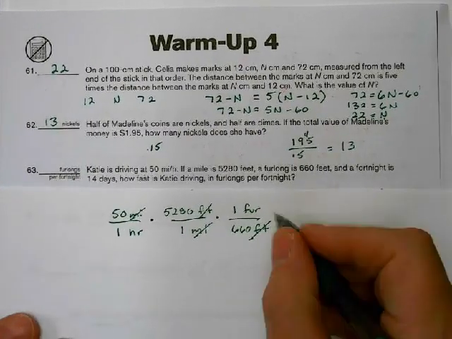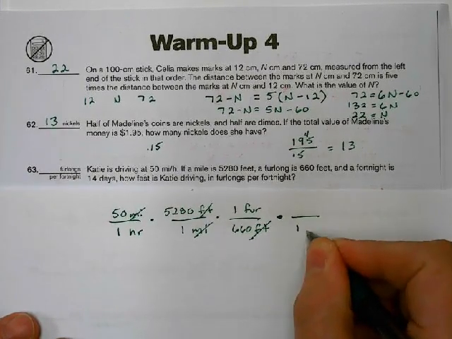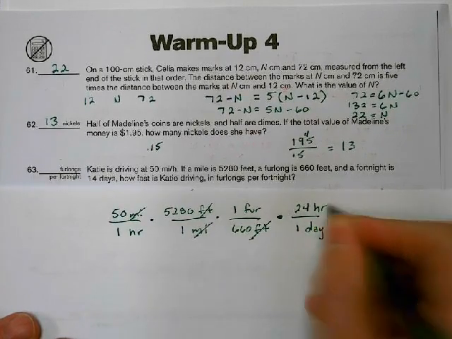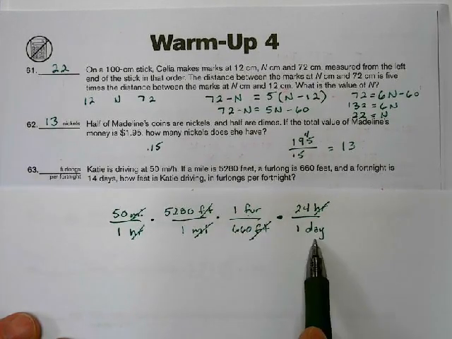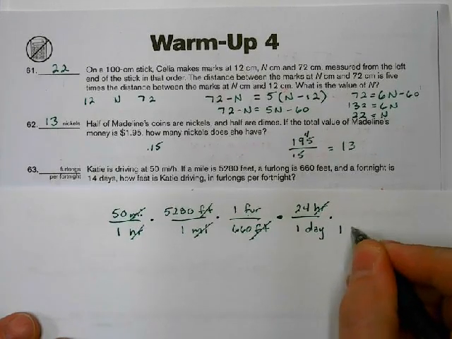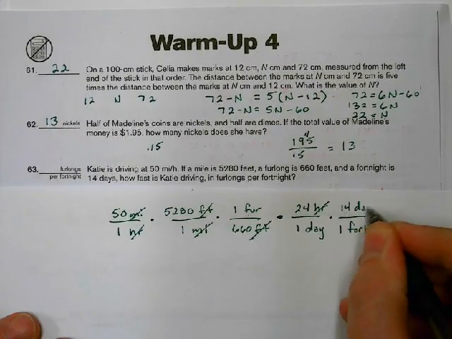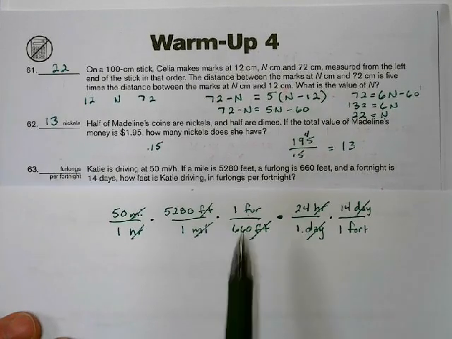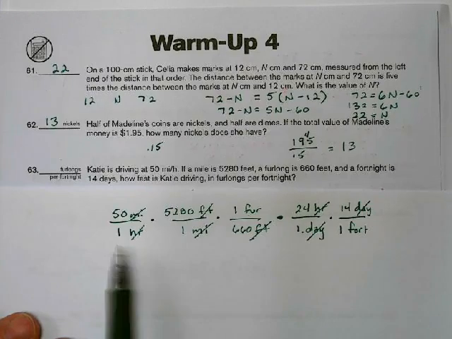Ugh. So I want days on the bottom. 1 day is 24 hours. The hours have now reduced. I am now in furlongs per day. I want furlongs per fortnight. So 1 fortnight is 14 days. So now the days have reduced. My units are now furlongs per fortnight. That's what I want. And now I've got this big old problem.